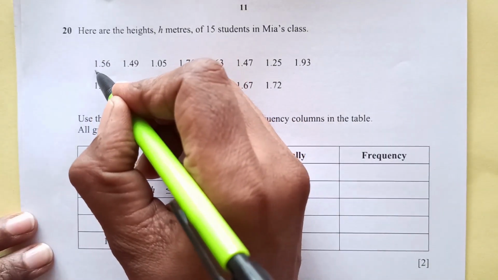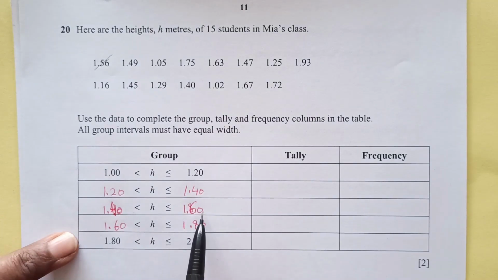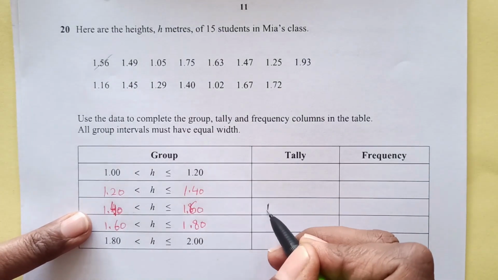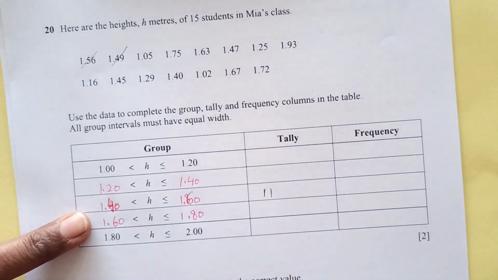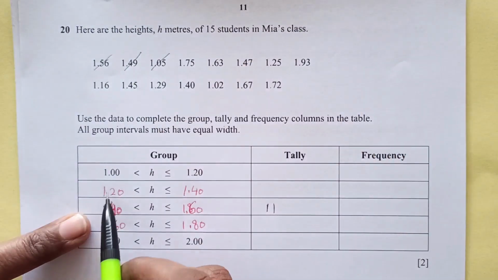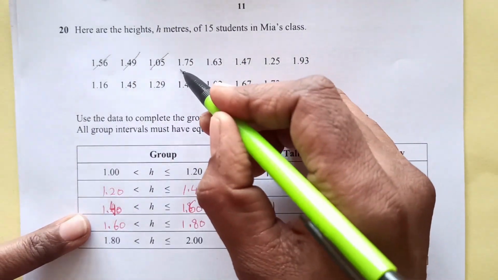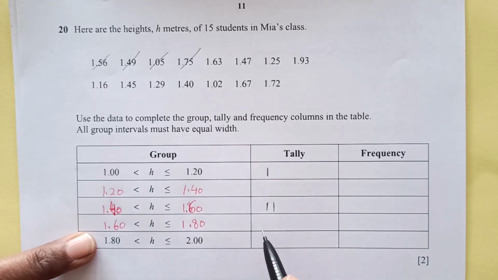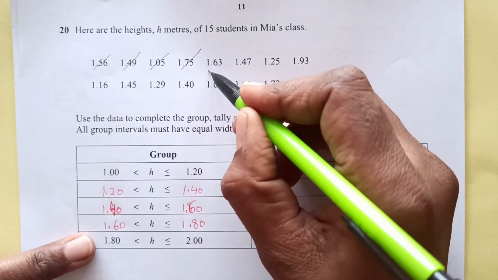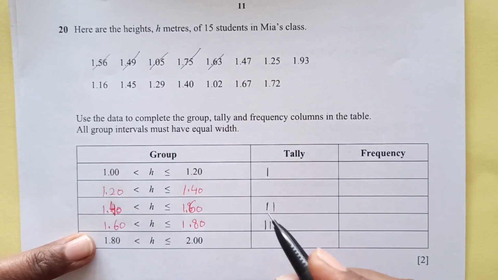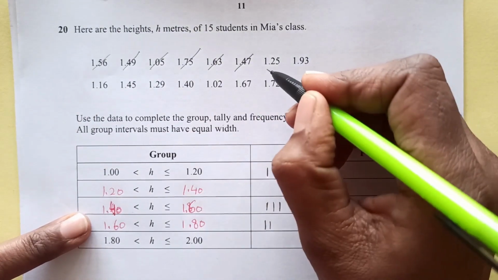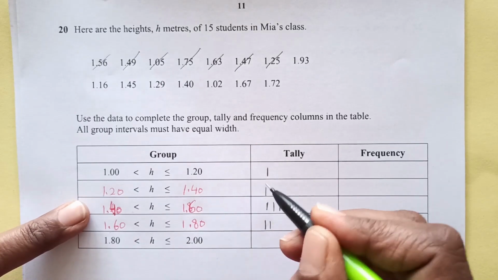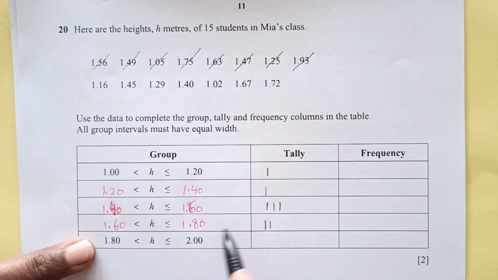Just start from here. 1.56 will come in this one. 1.49 is again in this one. 1.05 is here. 1.75 will go in the range of 1.60 to 1.80. 1.63 again here. 1.47 will come in this one. 1.25 is there. 1.93 the last one.